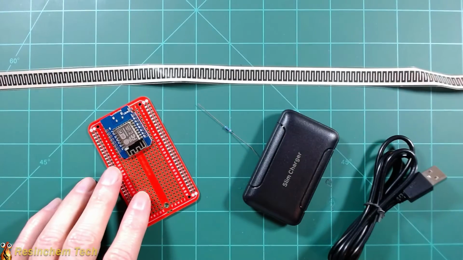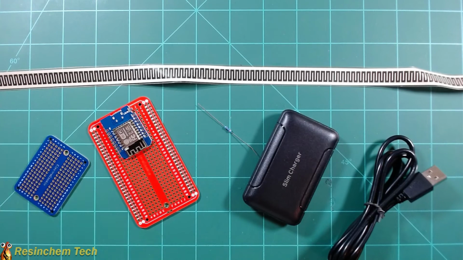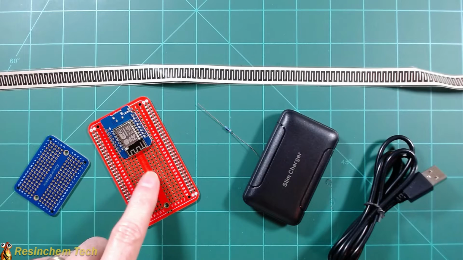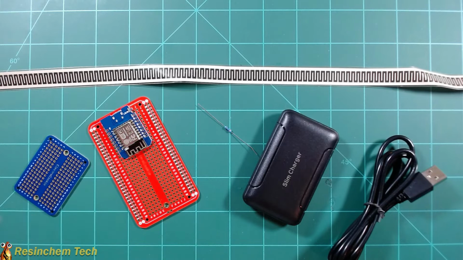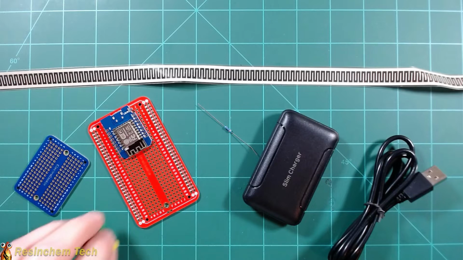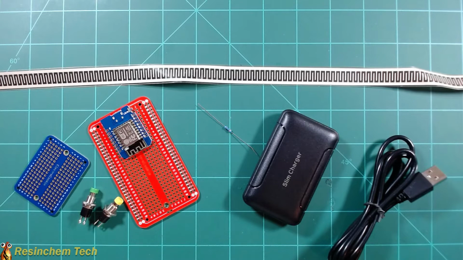Now, I am putting this on the larger electro cookie board. It would easily fit on one of these smaller ones. The reason why I'm using the larger one is, after thinking about it, just using one single analog pin on this is kind of a waste. So I'm going to add a few optional components, and these are definitely not required for this project. I'm going to throw in a couple of push buttons that I could use for automations or to enable or disable the bed sensor, however I decide to use those down the road.